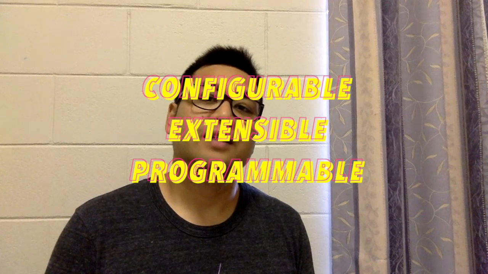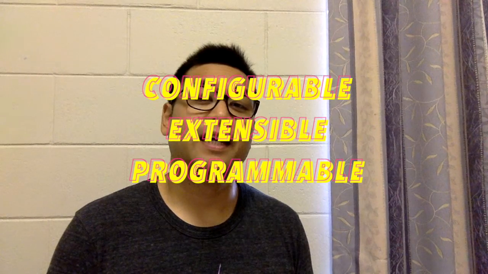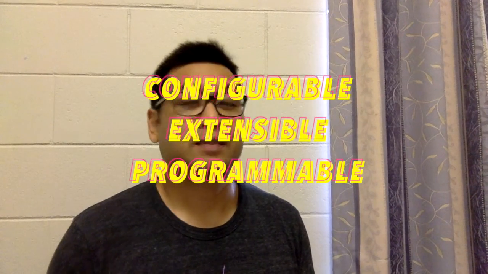So, those three things: configurable, extensible, and programmable. If you can find a text editor that's those three things, you are good to go. Get to learn that tool very, very well.